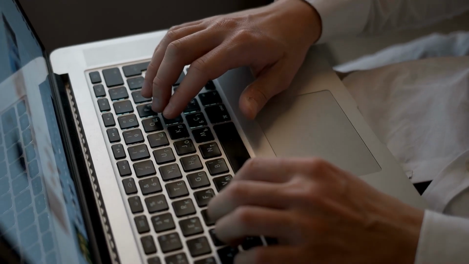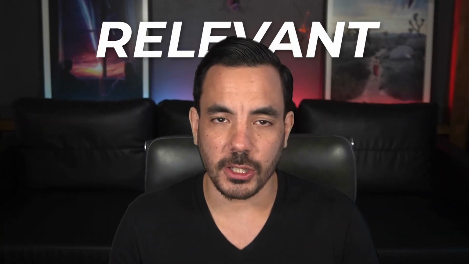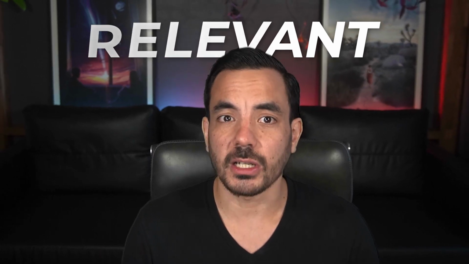To do targeting well, you must find the right keywords, and you must find all of them. The right keywords are the ones that are relevant enough to the product you sell. So do your research and focus on making sure your keyword list is highly relevant.